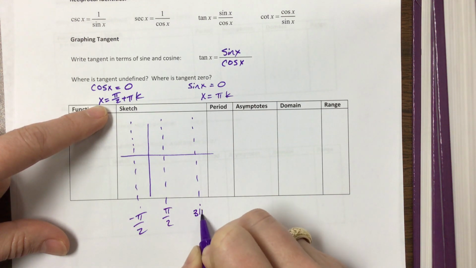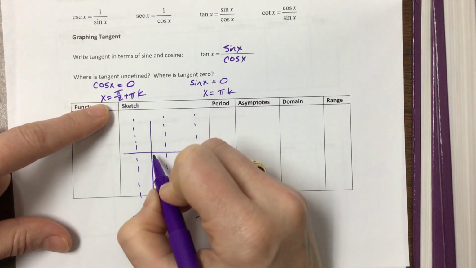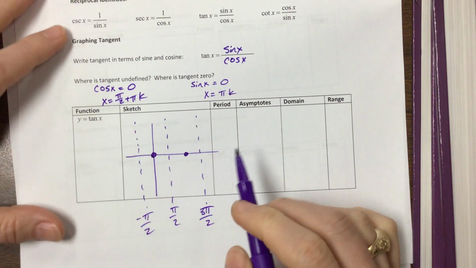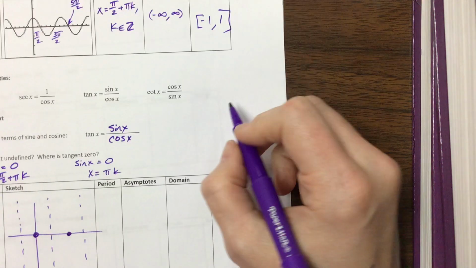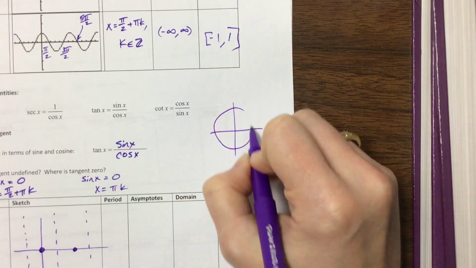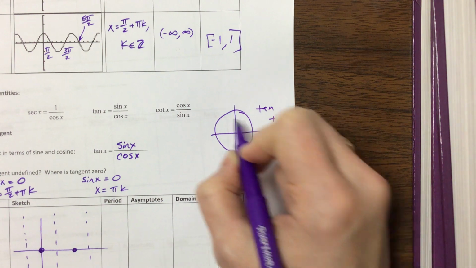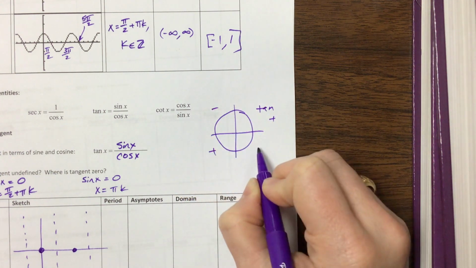That one was 3 pi over 2. Okay, and I had a 0 here at 0. I have a 0 here at pi. And then if you think about your unit circle, in quadrant 1, tangent is positive, then tangent is negative, then tangent is positive, then tangent is negative.